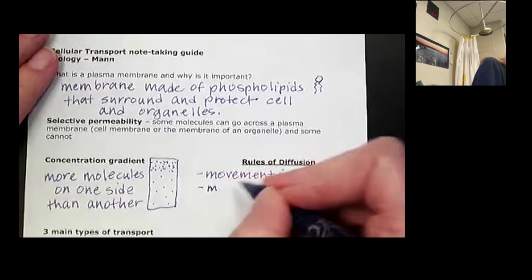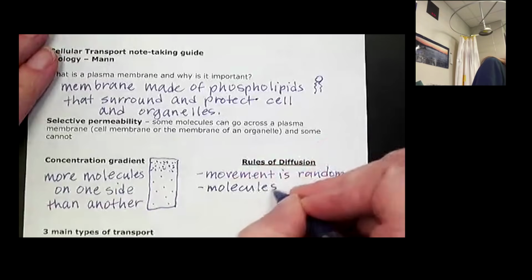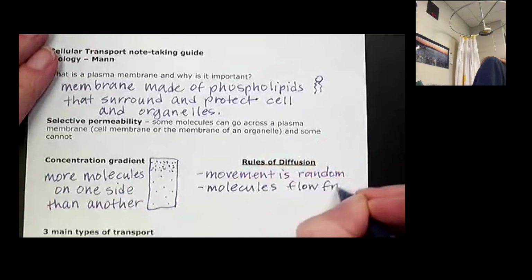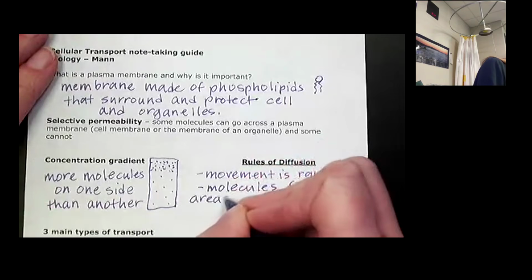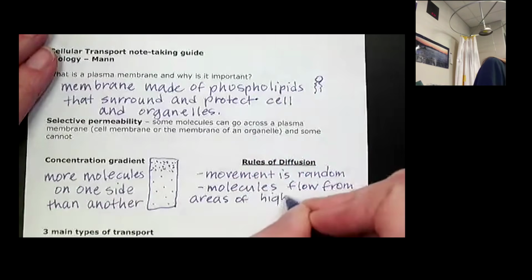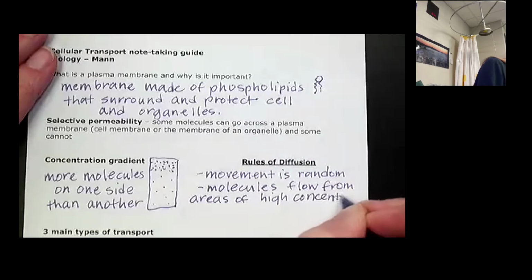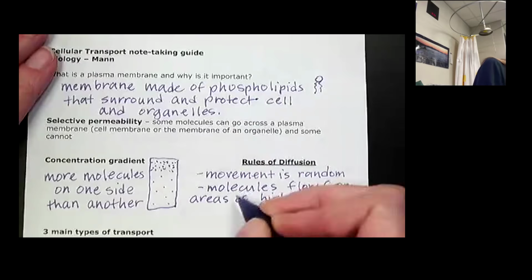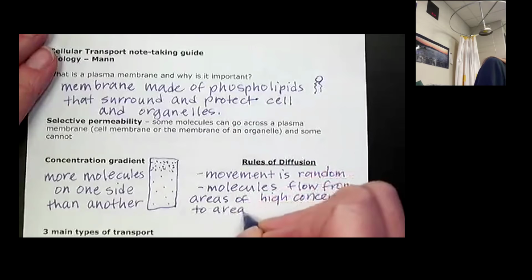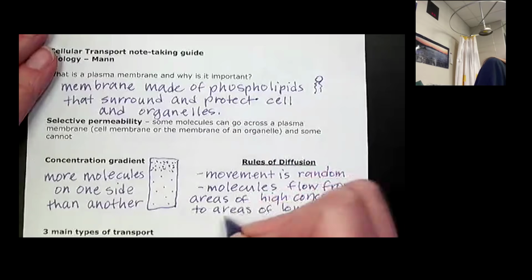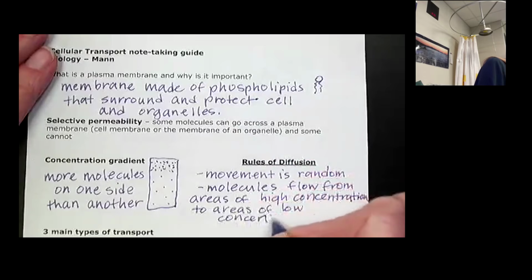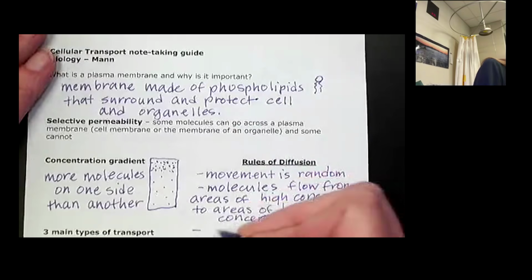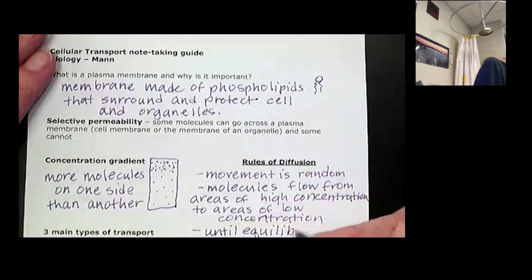Okay, so movement, molecules flow from areas of high concentration to areas of low concentration. And this will keep happening until equilibrium is reached.